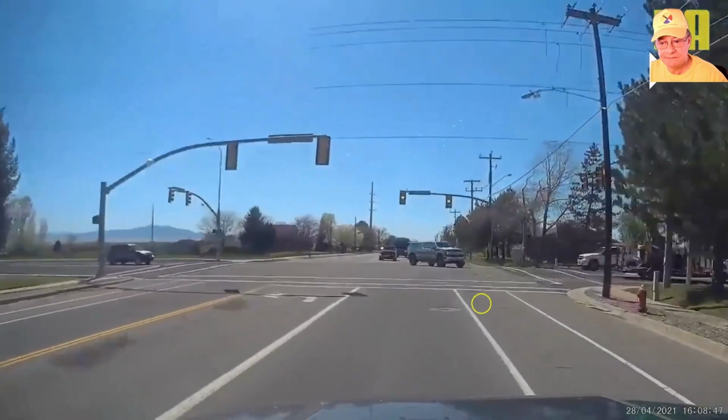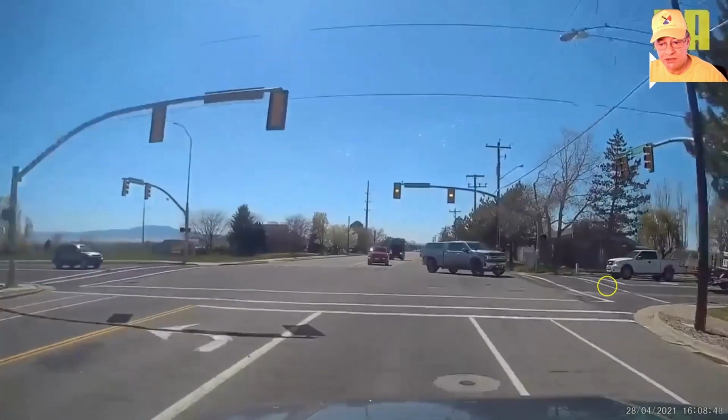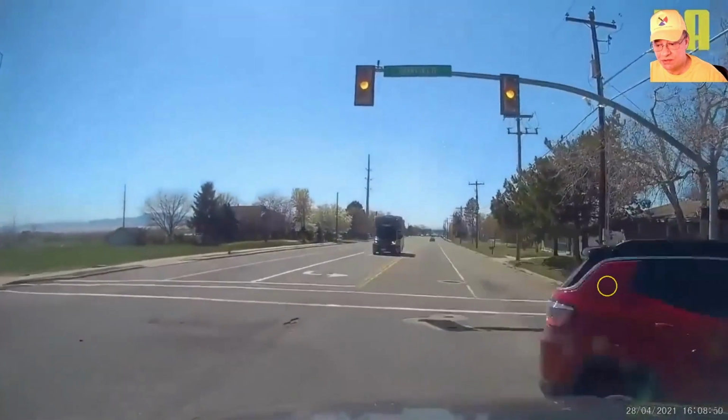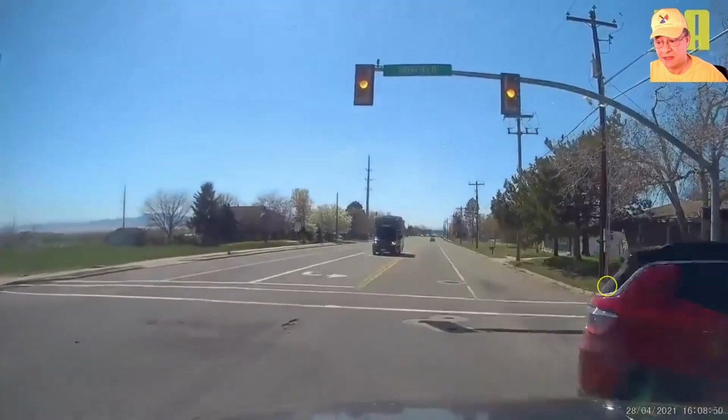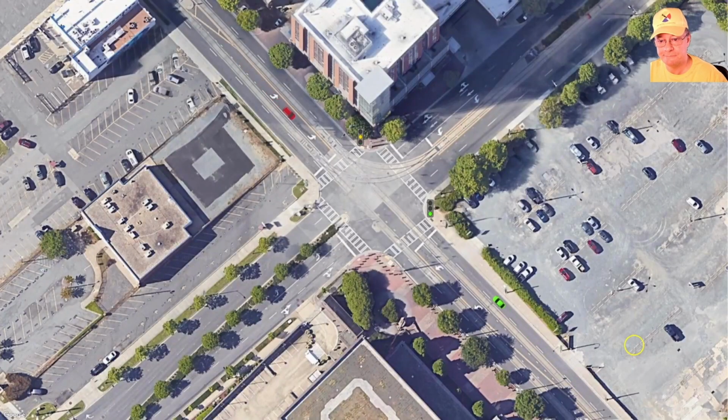At this point, the traffic light has turned to amber. Now this driver thinks that it's safe for him to go because all the drivers ahead of him have gone. He doesn't really take note of the traffic light, and turns across the path of the camera. Fortunately, in this case, no incident, but you can see it's very close. So just be cautious of that scenario.